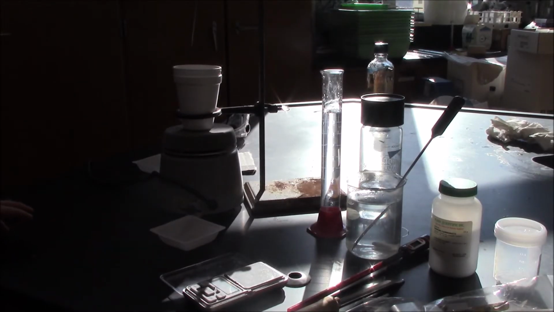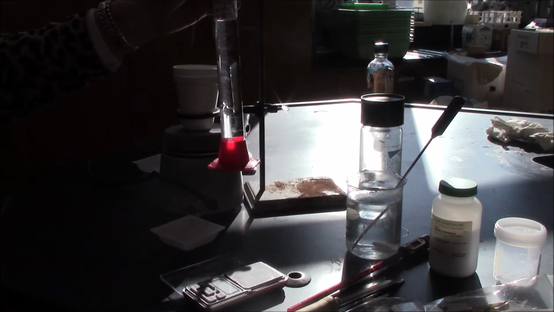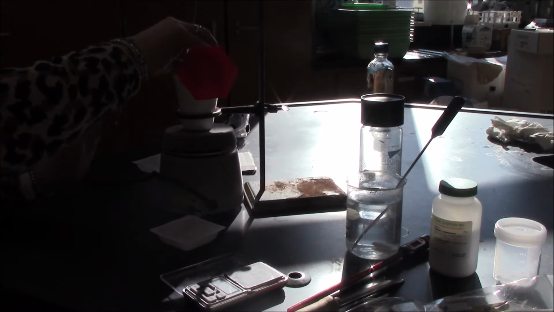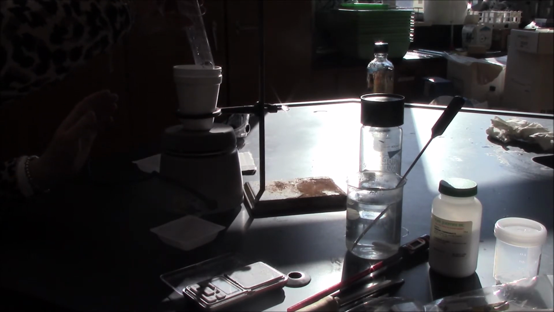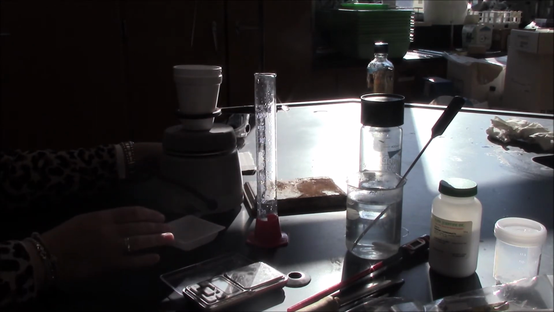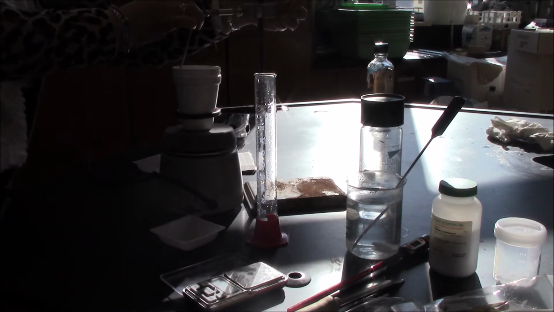Okay guys, I'm back for the calibration part. What I've already done is measured out 100 grams or 100 milliliters of cold water. I'm going to add it to my calorimeter. I'm going to set it to stir. And I'm going to measure my initial temperature here.